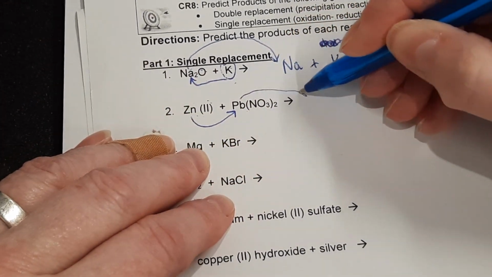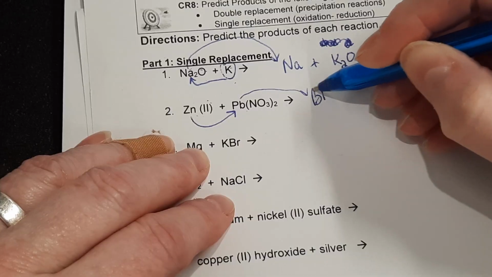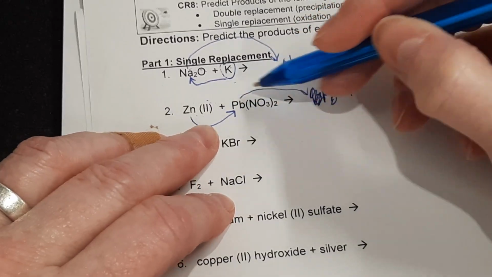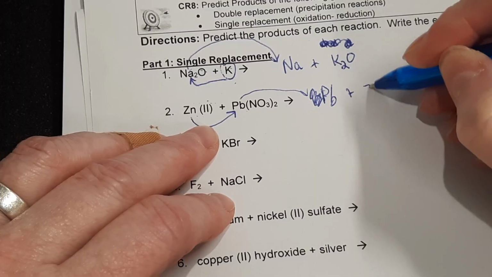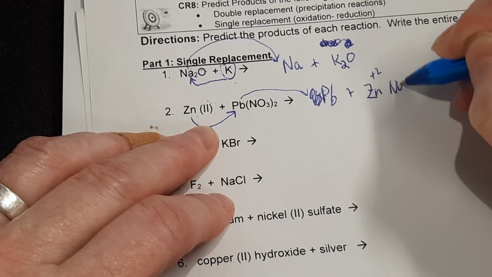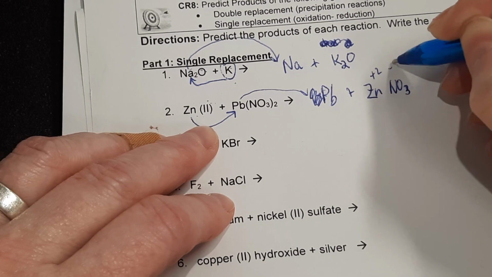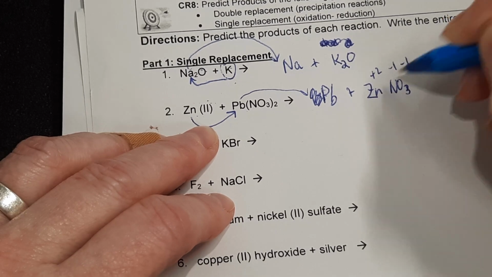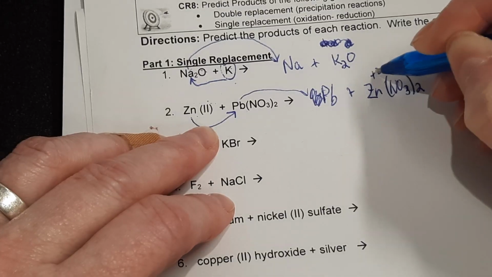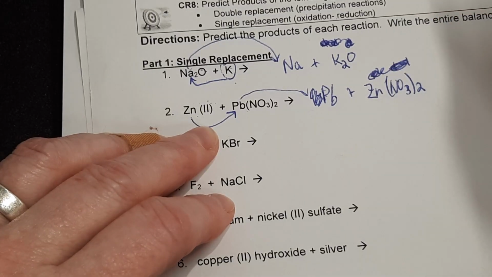So lead does end up all alone. And now zinc with a positive 2, nitrate is a negative 1. Okay, takes 2 negative 1s to cancel out that zinc. And so we have our formula getting rid of all charges.